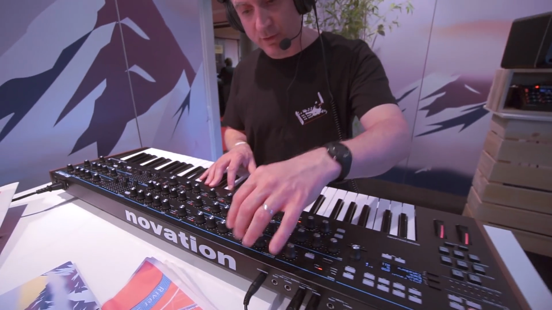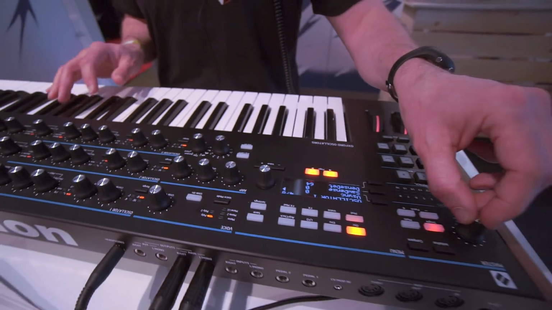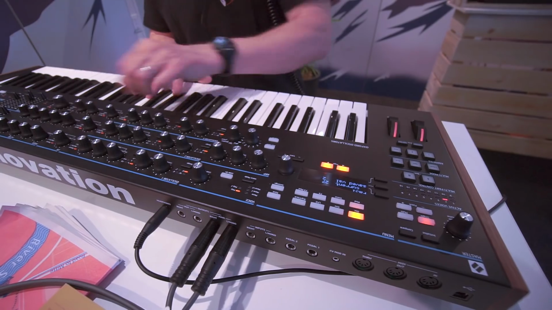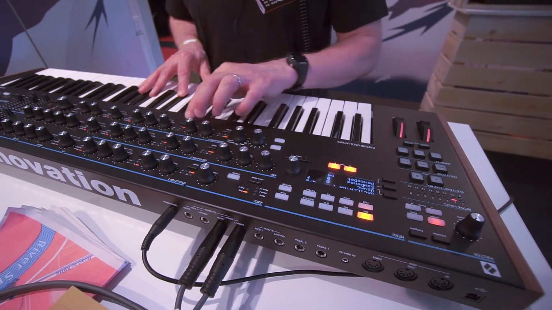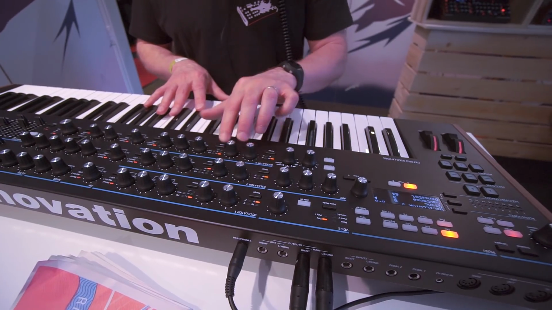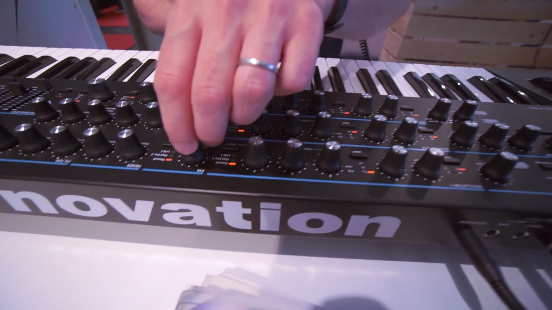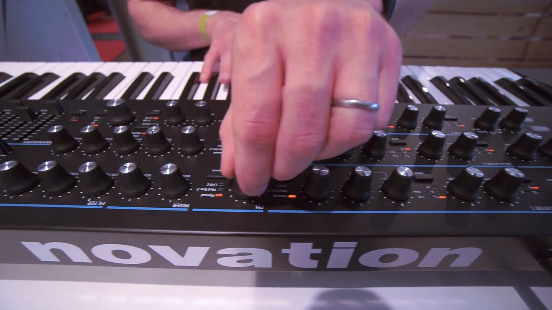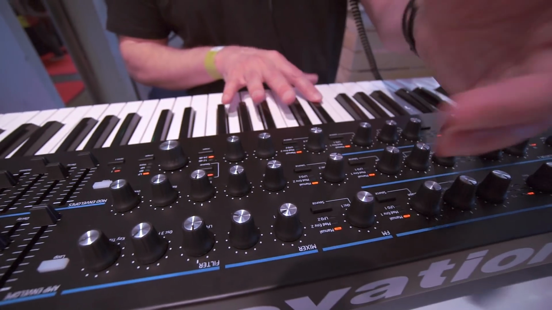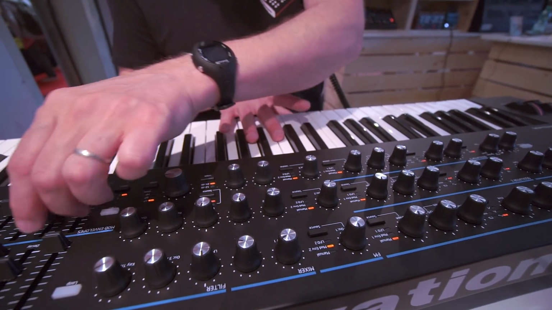If I change this to a sawtooth, just turn the level up slightly. So both oscillators 1 and 3 are now using just a simple sine wave. I'm dialing in an amount of FM, which I will leave at a static value there, and bring in some mod env.